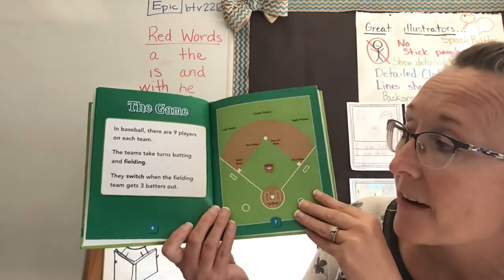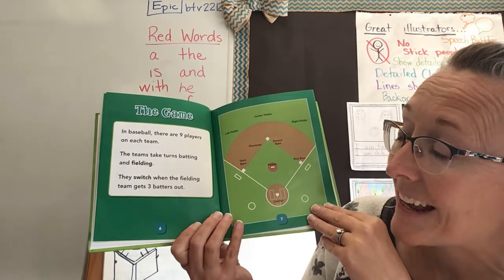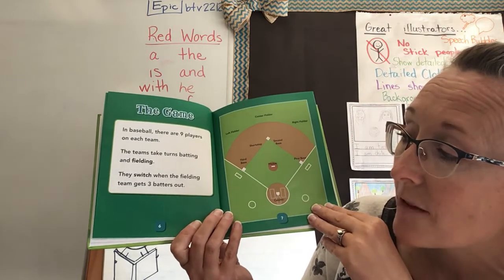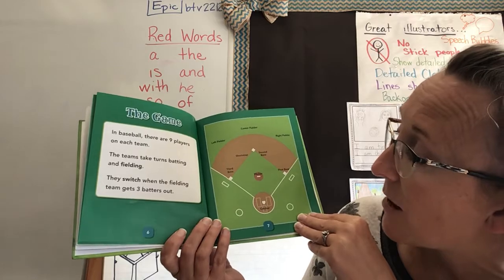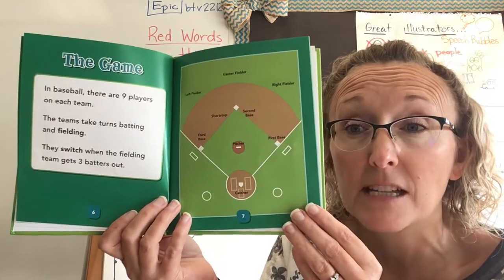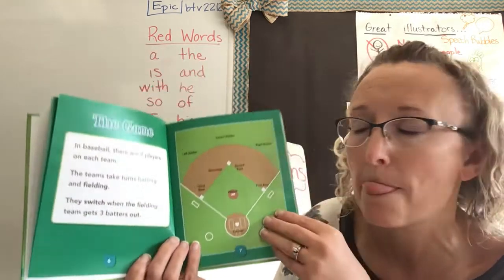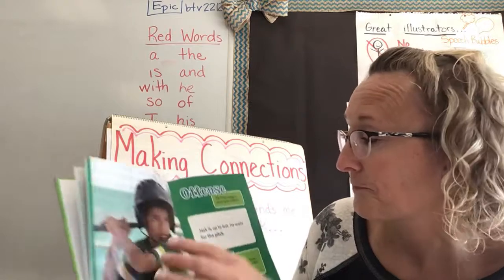So in baseball, there are 9 players on each team, and the teams take turns batting and fielding. They switch when the fielding team gets 3 batters out. So there's a diagram. That's called a diagram because it shows what something looks like and everything's labeled. So that shows the field.